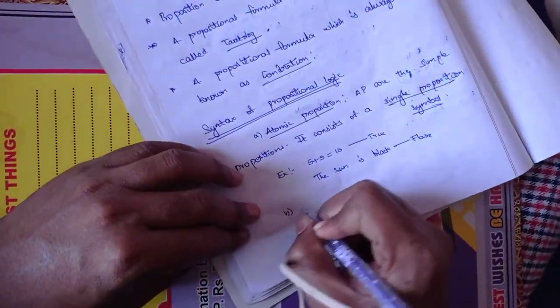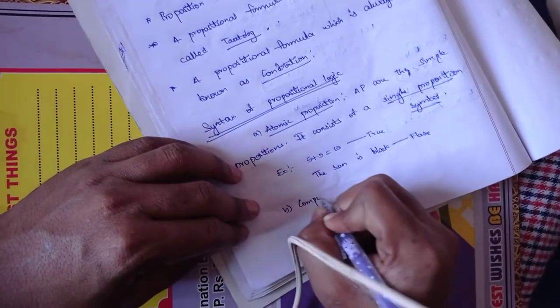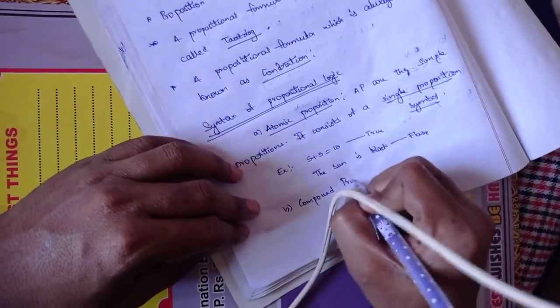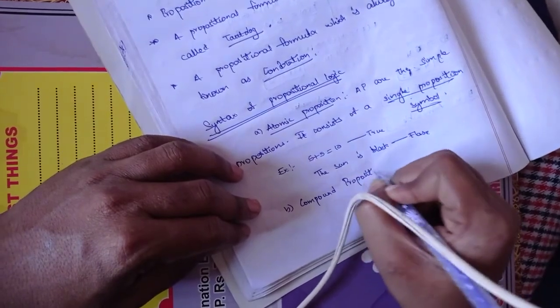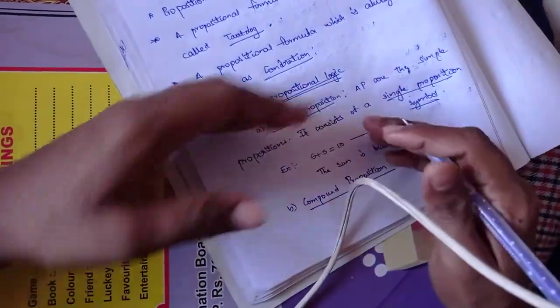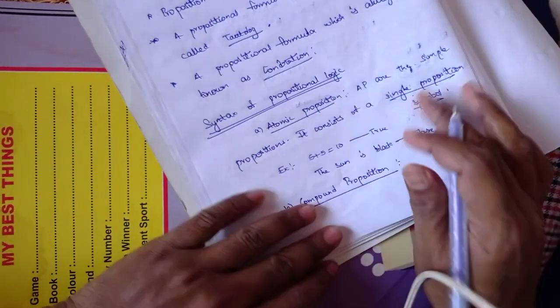Next, coming to the other one, that is the compound proposition. So what is a compound proposition? Compound is nothing but the collection of atomic parts or singletons.